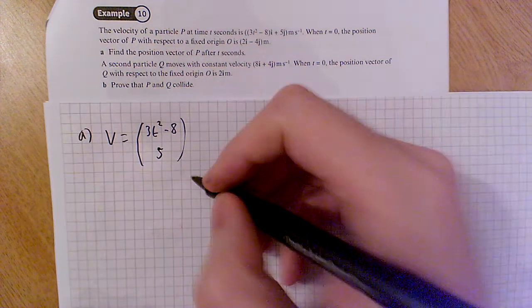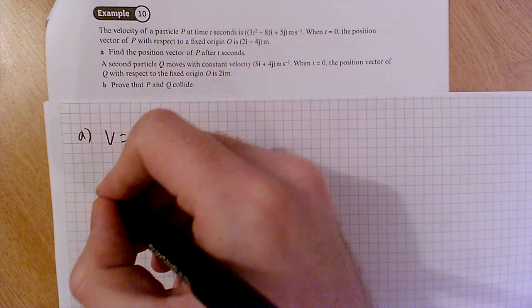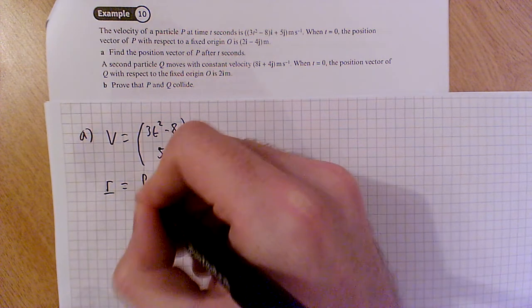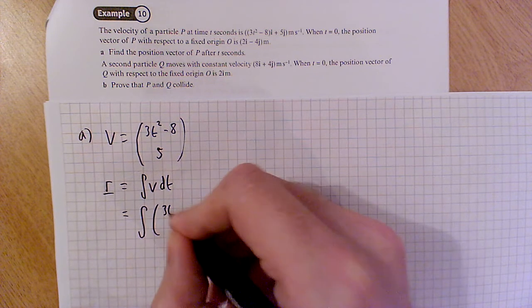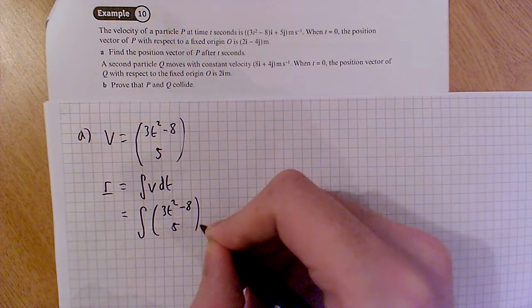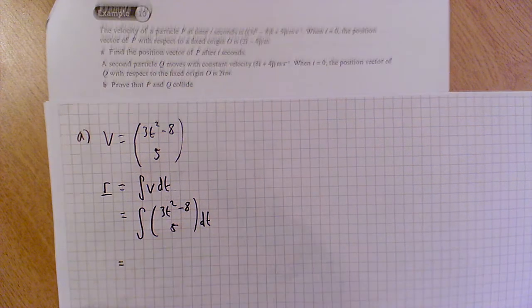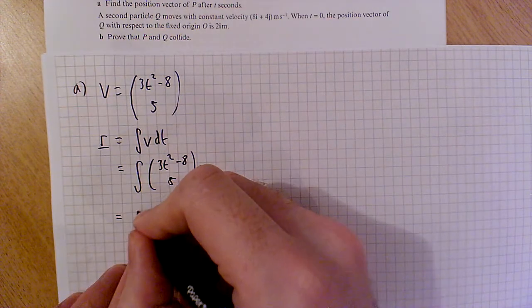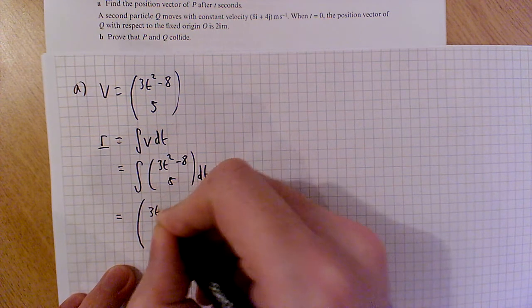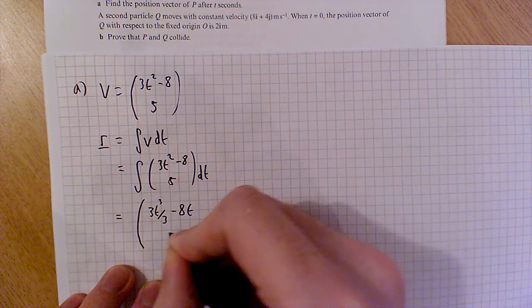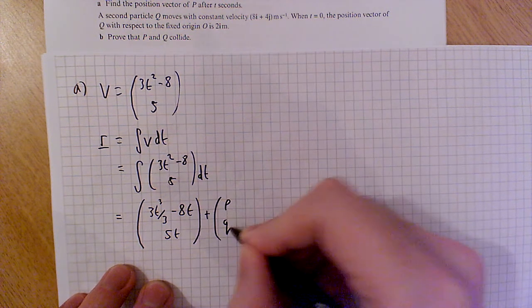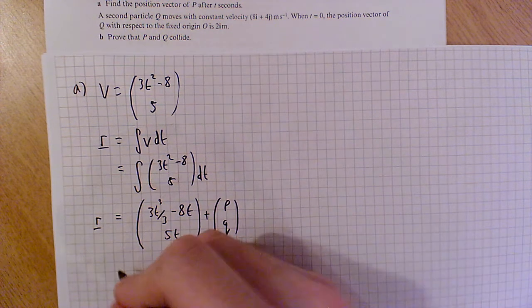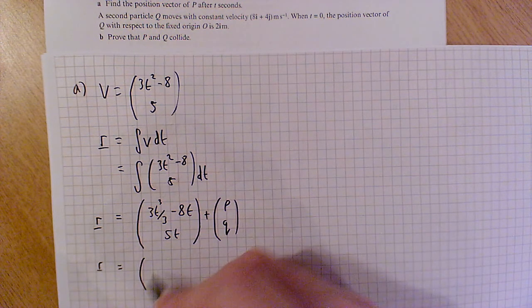Right, so if we want to find the position vector, we're going from velocity to displacement. So we're going to integrate. So r is going to be the integral of v with respect to t. So I just need to integrate this vector, 3t squared minus 8 over 5 dt. So this is going to be 3t cubed over 3 minus 8t and 5t down here. And we have to have a plus c, but we're not going to write plus c, we're going to put it in two components, p and q, so both bits have a constant added on. Then I can neaten this up. This is t cubed minus 8t all over 5t.